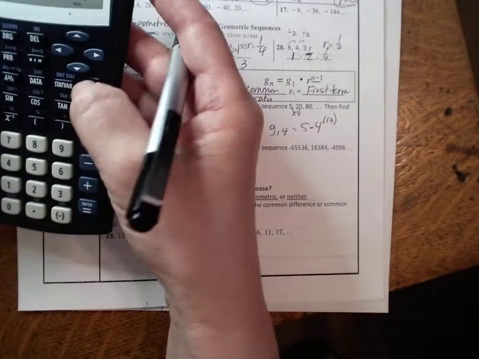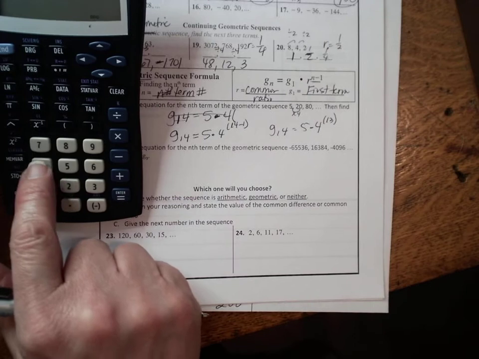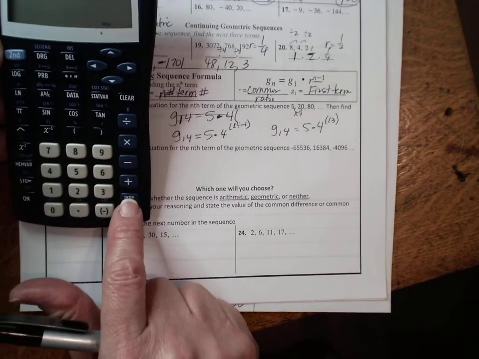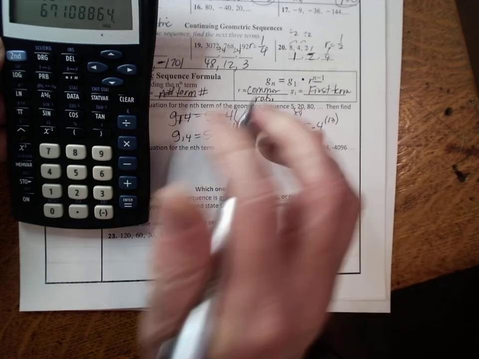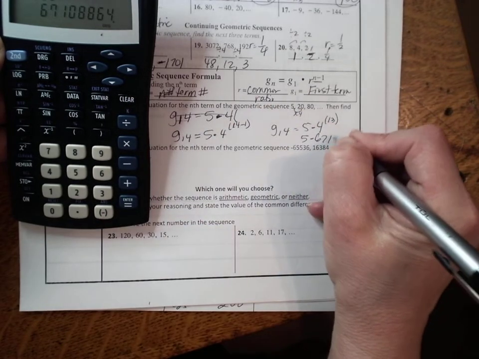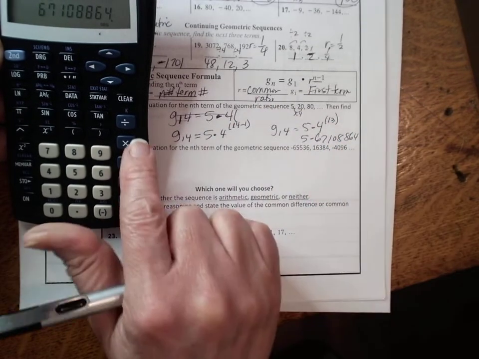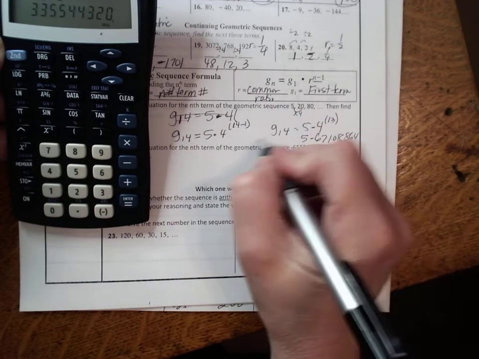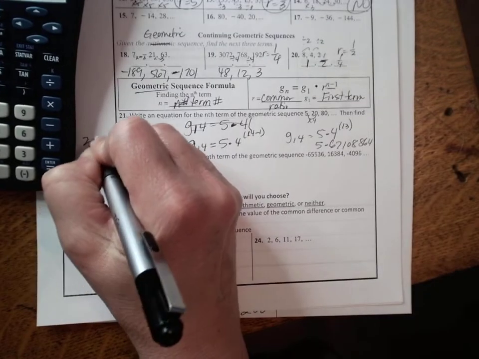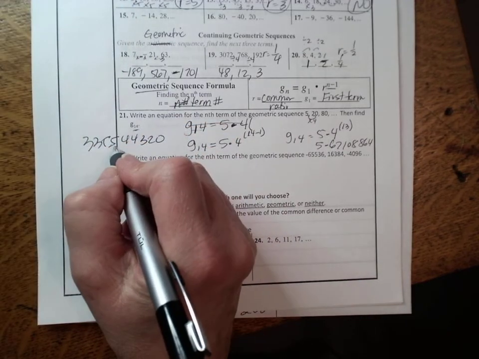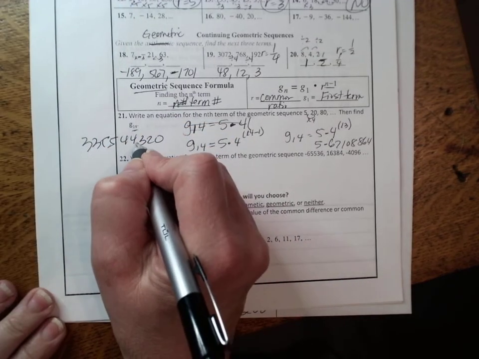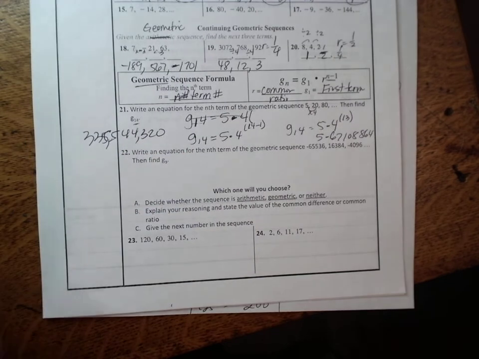Oh my God, definitely use your calculator. 4 to the 13th power, oh God, it equals that long number, times 5, it's going to grow quickly. 67108864 times 5. It's going to be, oh my God, this is a long number. 335544320, and I'm out of time. So what is that? 335 million.